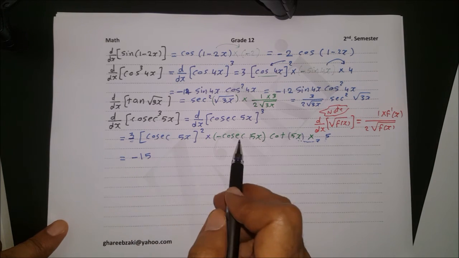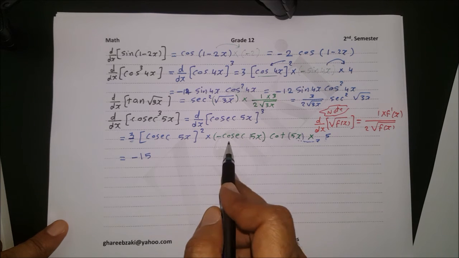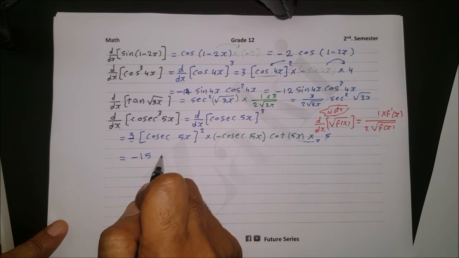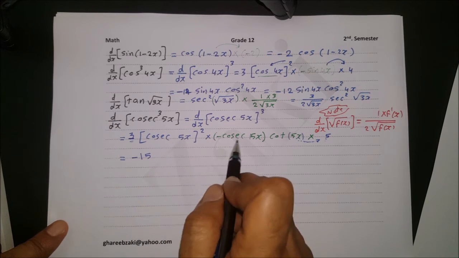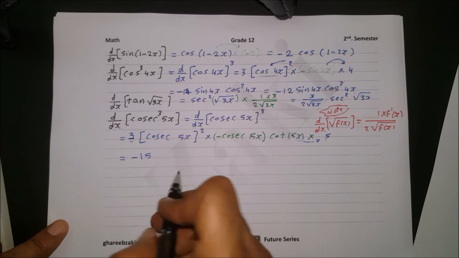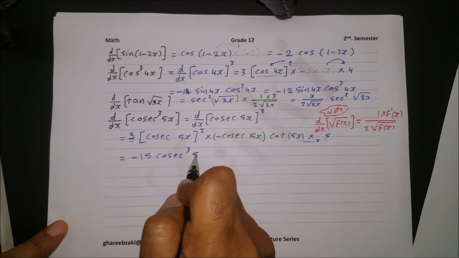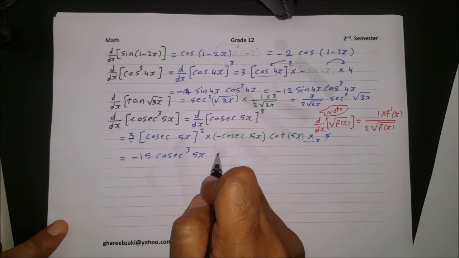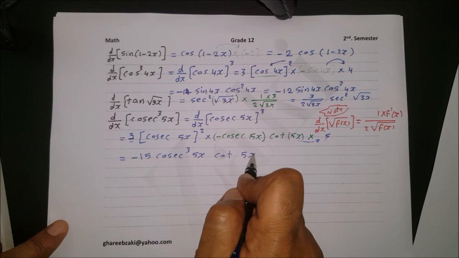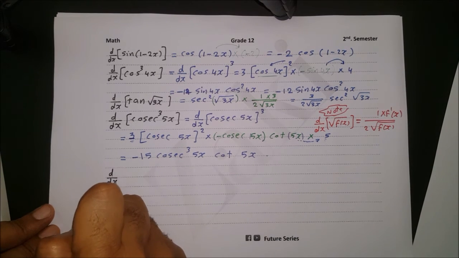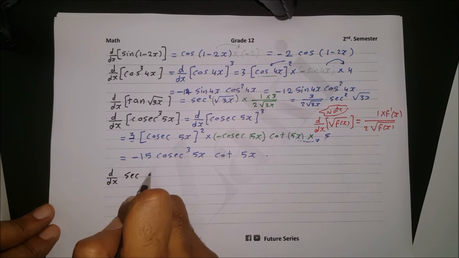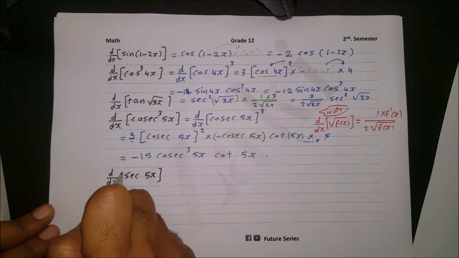Cosec squared multiplied by cosec is cosec cubed. So the answer is negative 15 cosec cubed 5x cotan 5x.